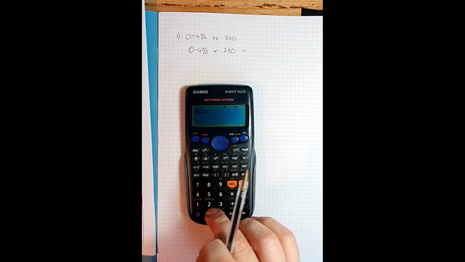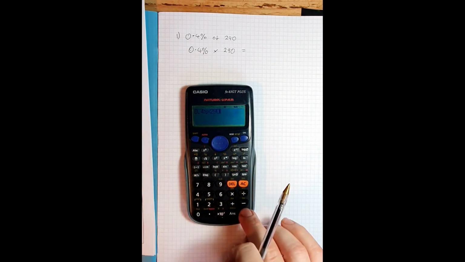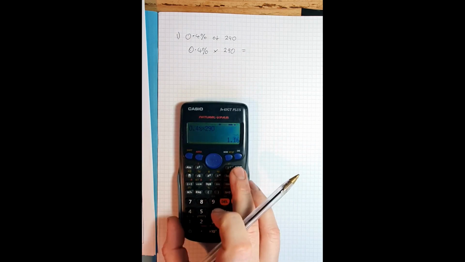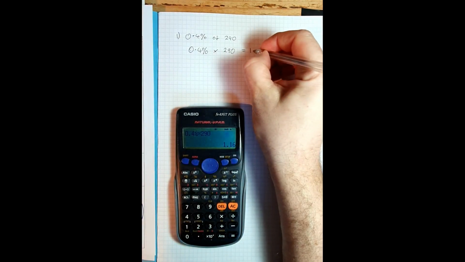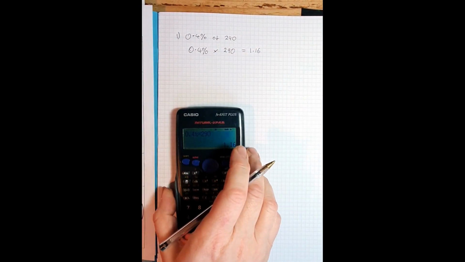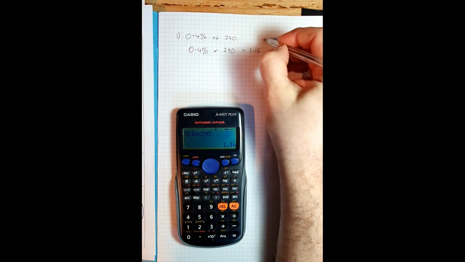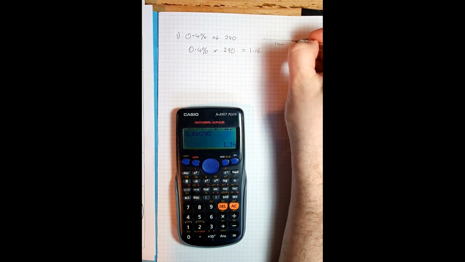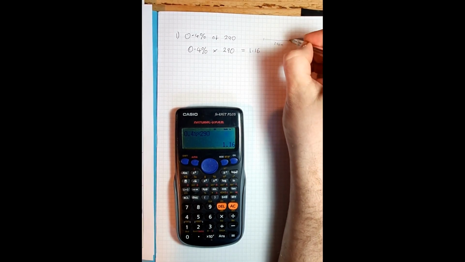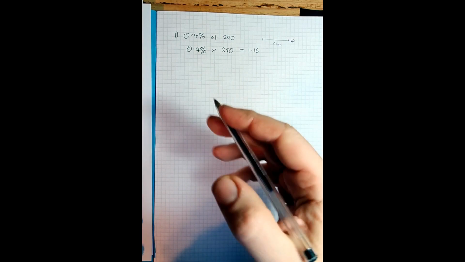0.4% of 290, and I'll have it as a decimal because the question wants it to 2 decimal places, is 1.16. So if my product is 290 millimeters long, I can either add my 1.16 onto the end or I can cut it off. So I need the lower bound and the upper bound.